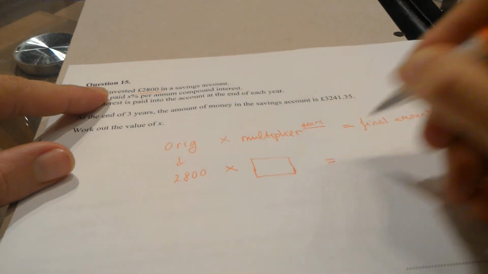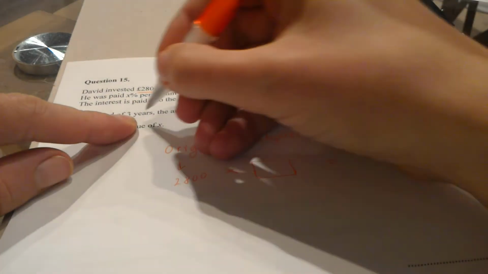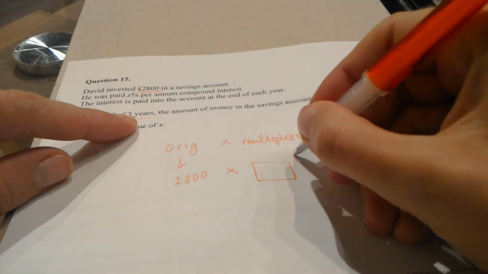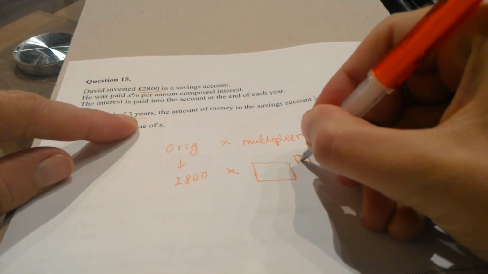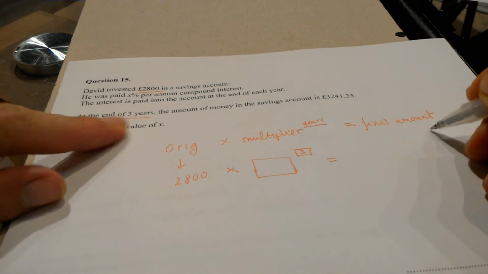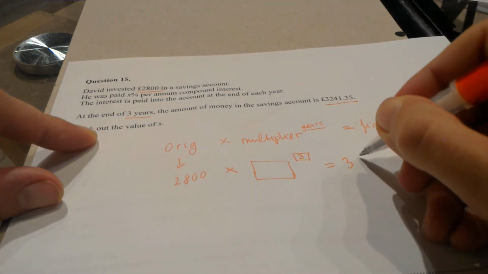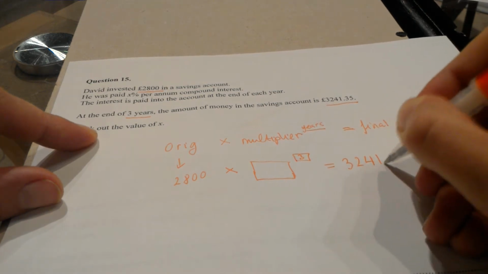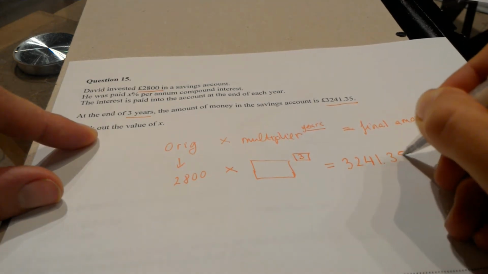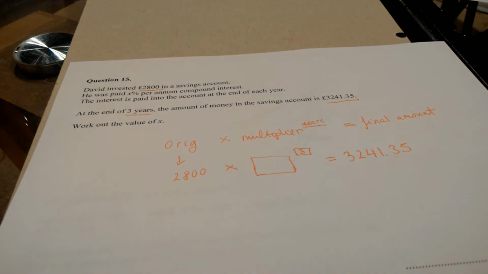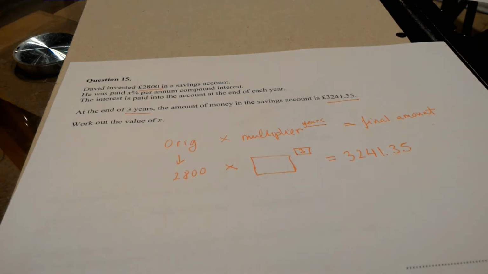Do I have the number of years? Yes, 3 years. So that's the power. And then do I have the final amount? Yeah, I do. They give that to me. It's 3,241.35. Excellent.